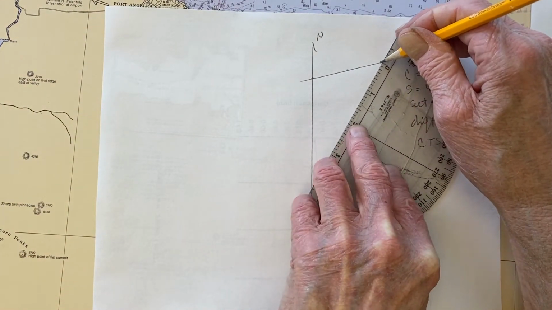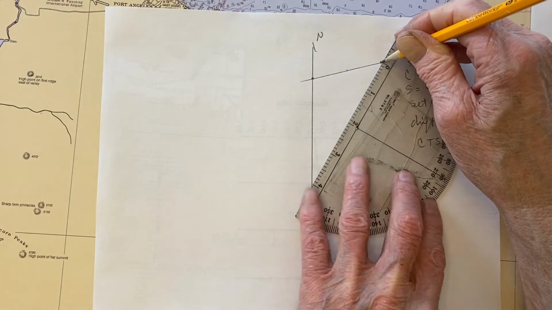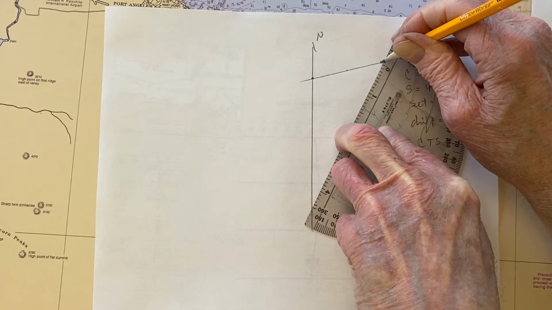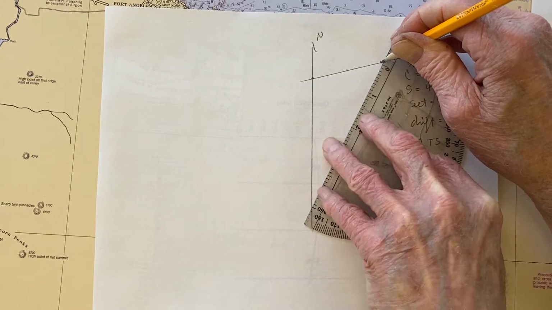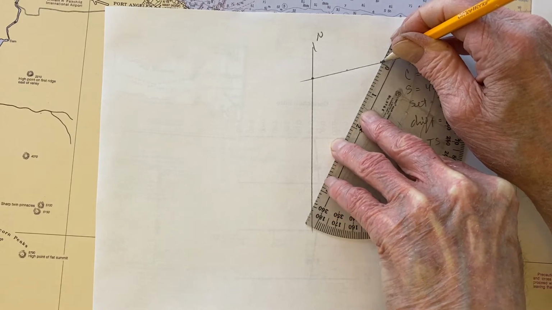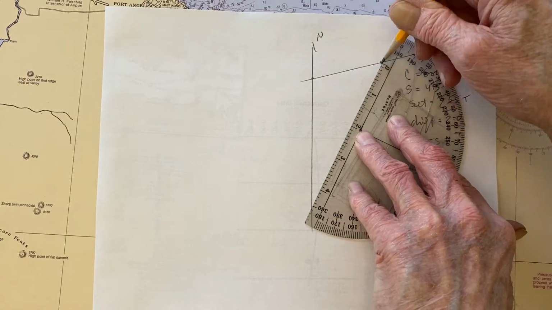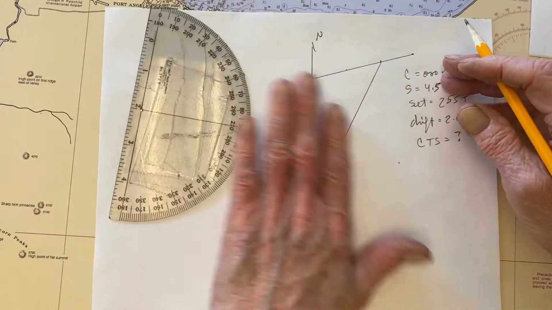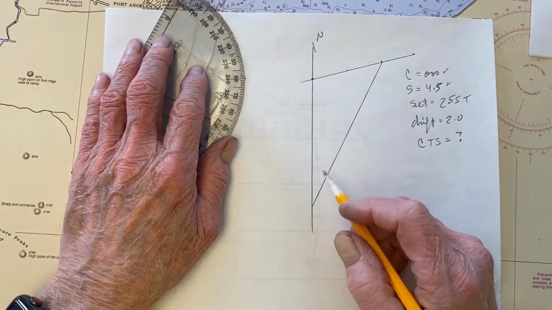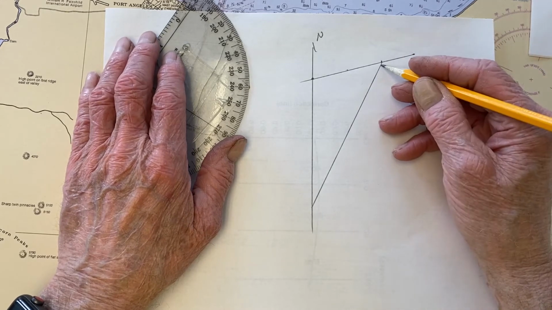for my boat speed. So my boat speed is 4.5. Let's see if I can do this and be in the camera. 4.5 is about there. Okay, whoops, I'm off there. Okay, so there's 0. If you weren't trying to do this in front of a camera, okay, that's 4.5. So that's the answer. Okay, so that's the problem right there. We're going to go 4.5, and I've marked off 4.5 knots this way.